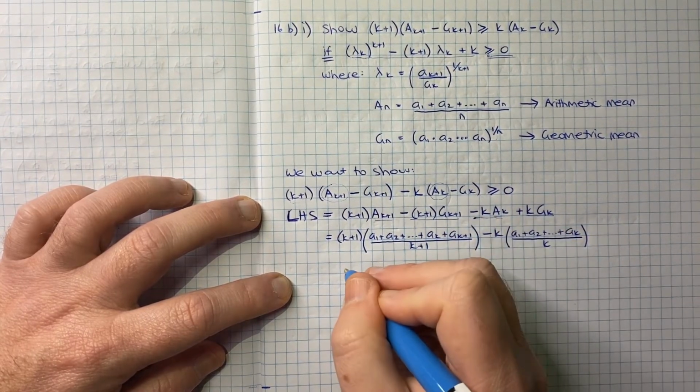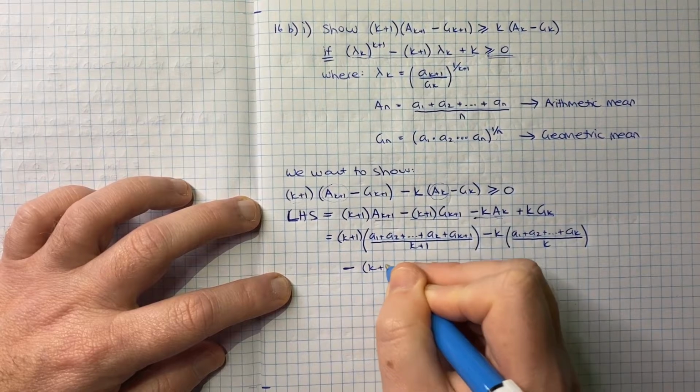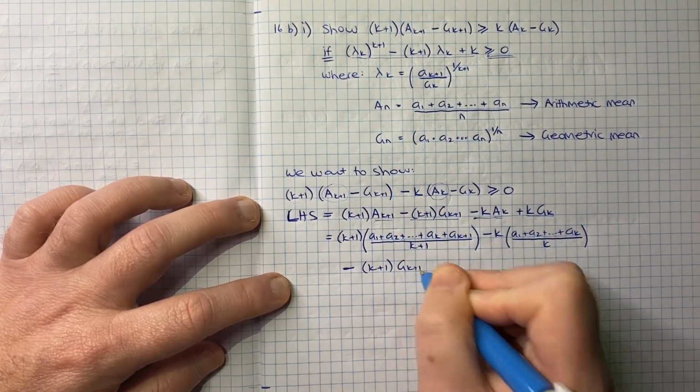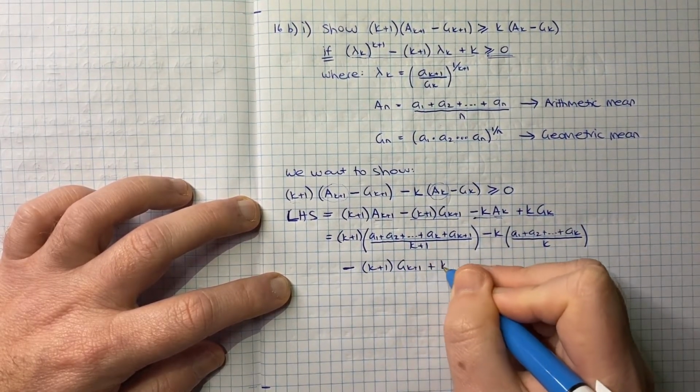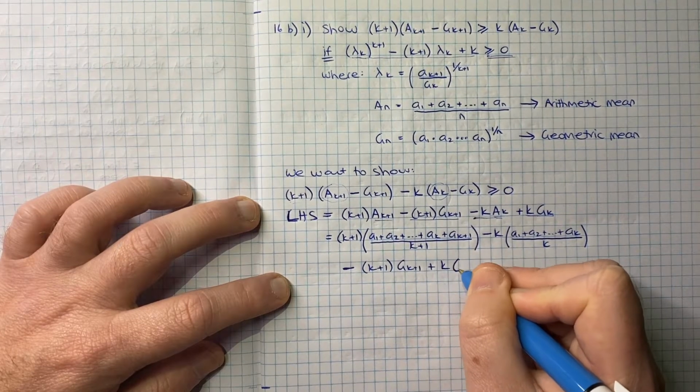So I'll just write it down here, minus k plus 1 g_{k+1} plus k g_k.